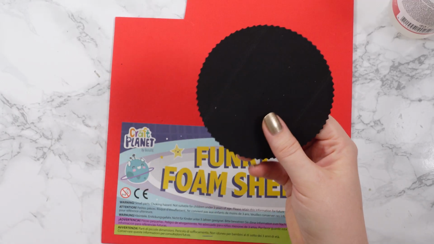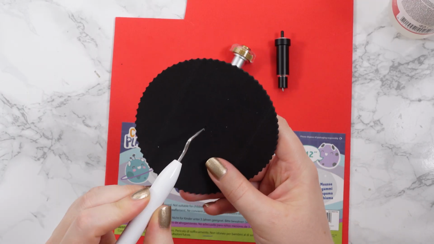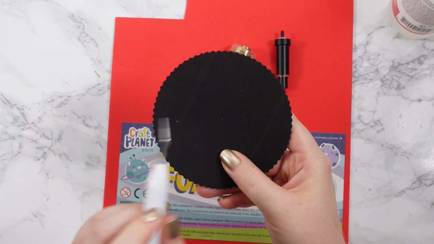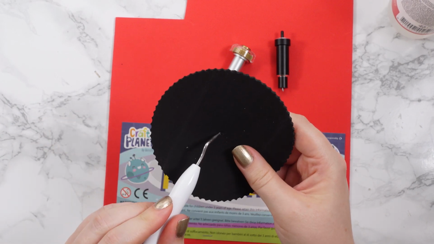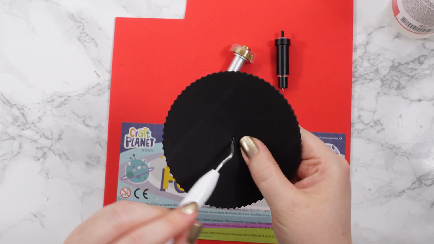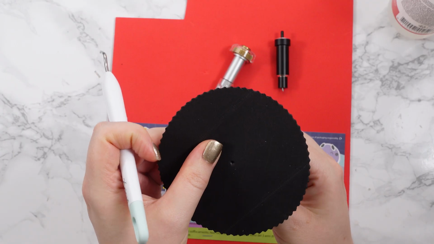And mine, I've just noticed actually, the middle hole hasn't popped through. That you definitely will need because otherwise it won't go together. So let's just poke that hole through.